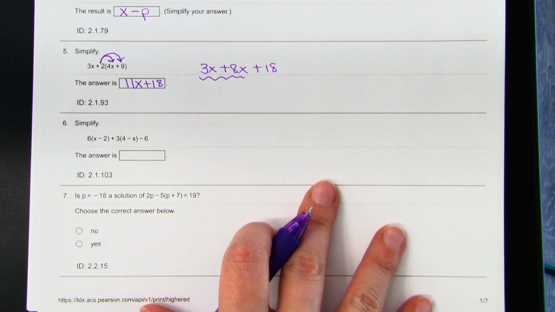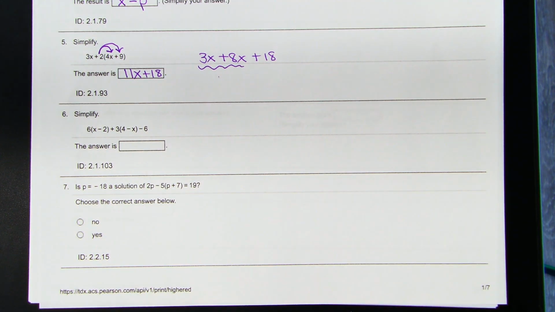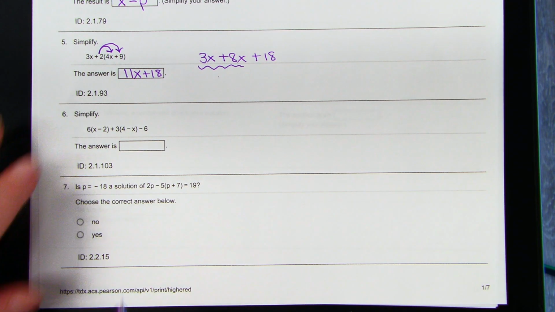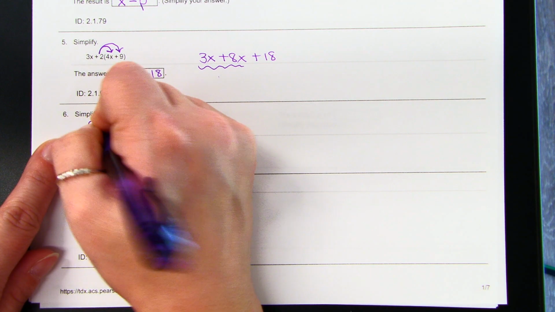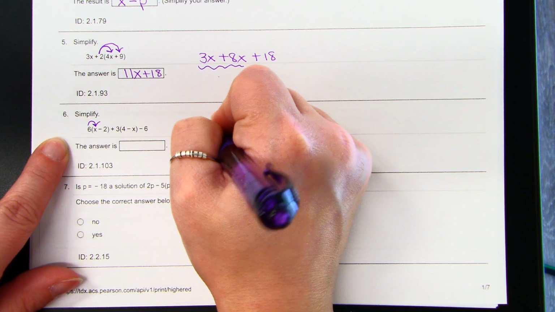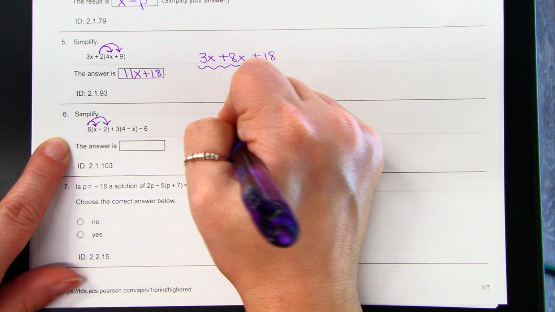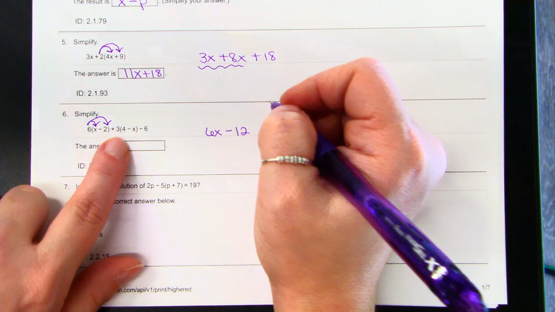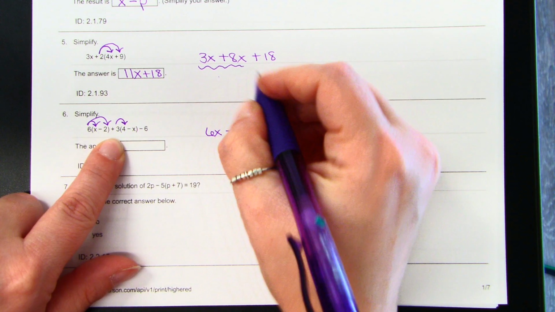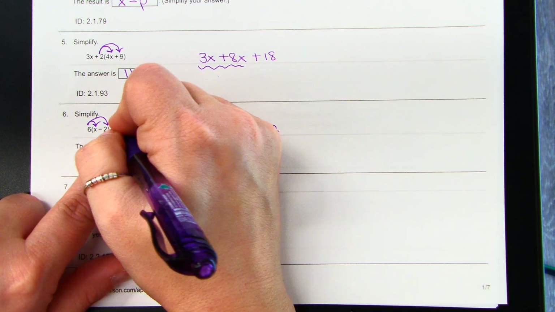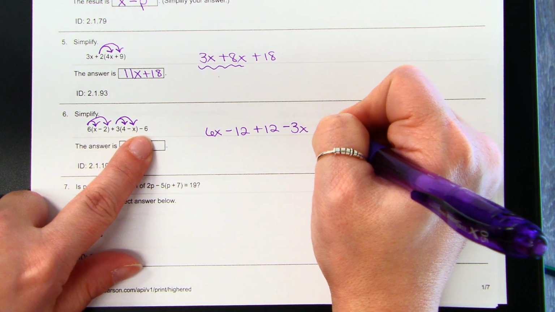Number 6 is pretty similar, only this time I have 2 sets of parentheses, so I'm going to have to distribute twice. Because in order to get rid of this first set of parentheses, I have to distribute the 6. So 6 times x will give me 6x. Then I take 6 times negative 2 to give me a negative 12. Then I slide on over to my second set of parentheses. Here I have 3 times 4, which is positive 12, and I distribute the 3 to the negative x, giving me a negative 3x. And then don't forget, we still have this minus 6 out here.